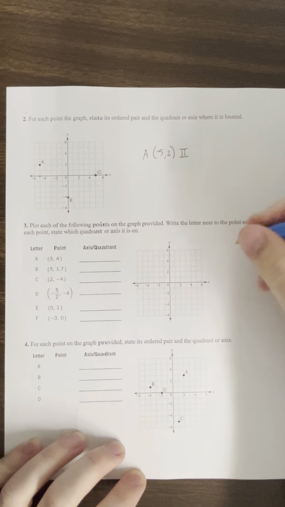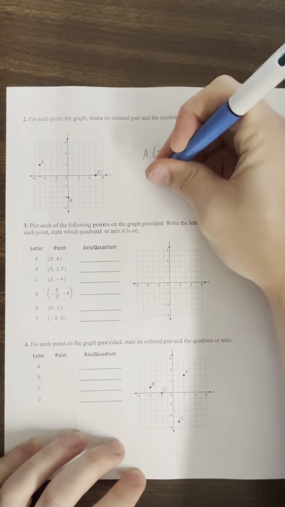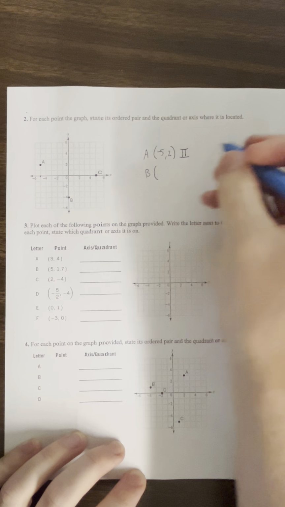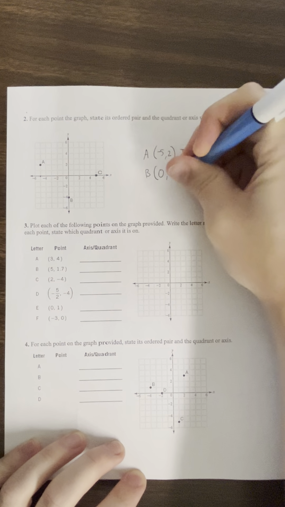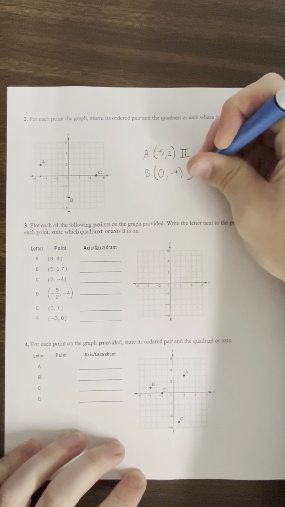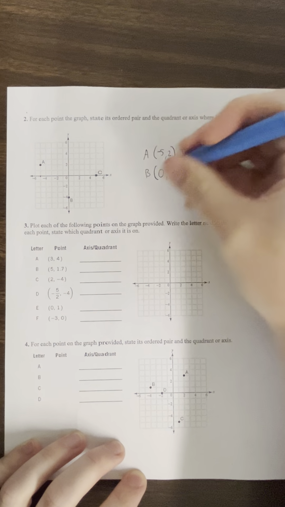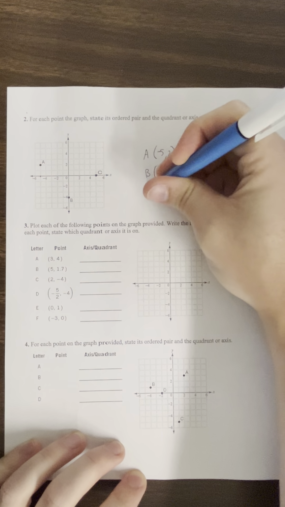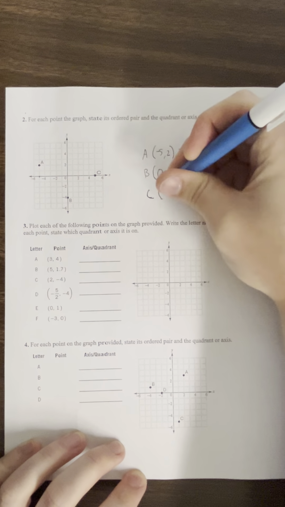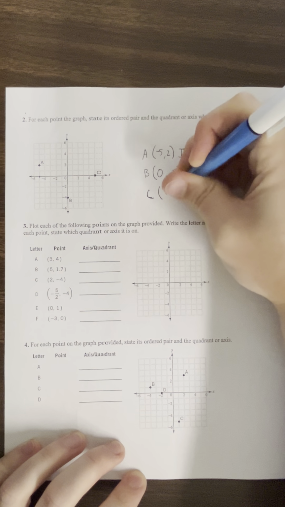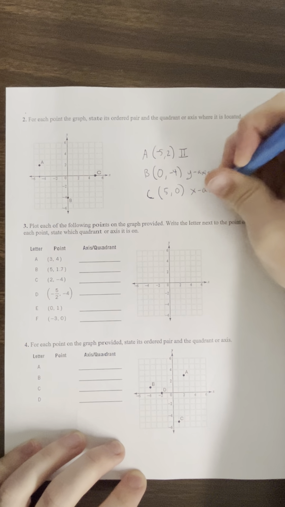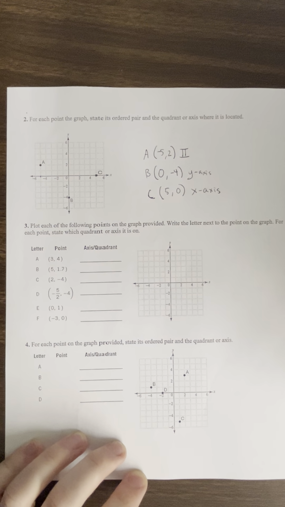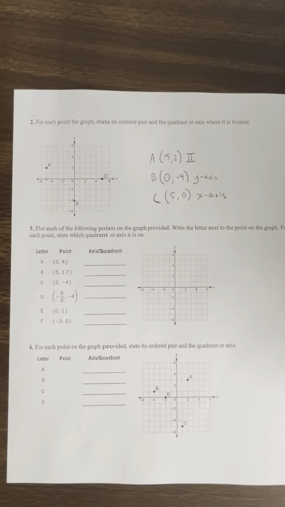So that's A. B, as you can see, it's not in a quadrant specifically, but it's 0 comma negative 4 and is located on the y-axis, the vertical y-axis. And for point C, it's going to be 5 comma 0, located not on the y-axis but on the horizontal axis, also known as the x-axis. So that is problem 2 for A, B, and C.